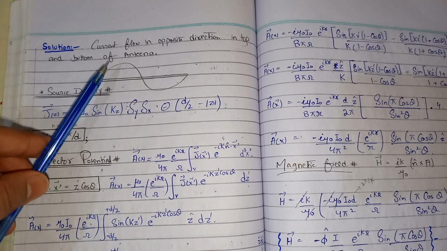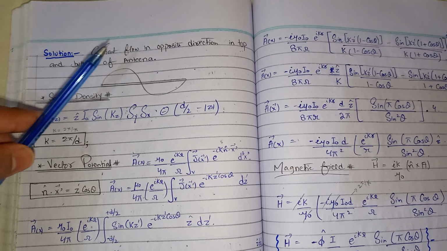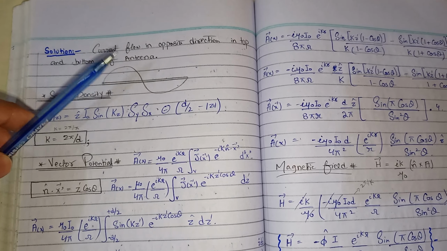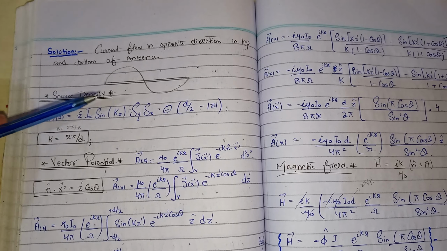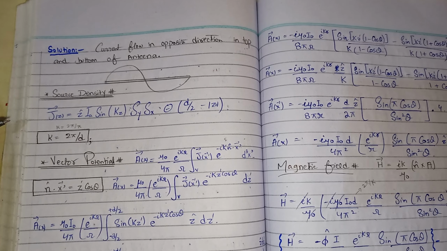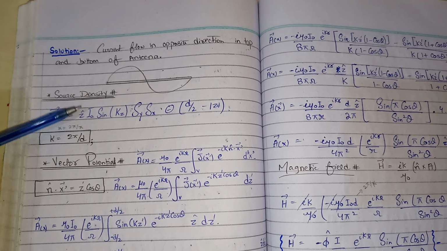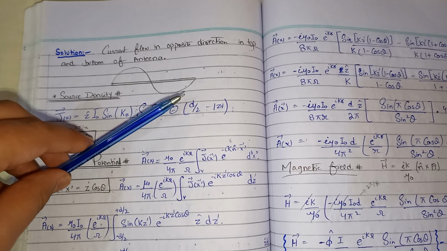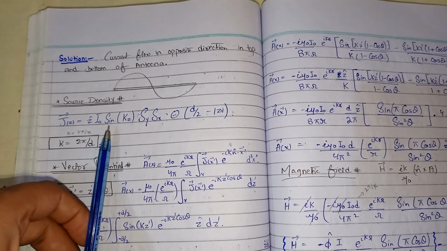In that scenario, when there is a wire and the current is sinusoidal, it flows in opposite directions in the top and bottom halves of the antenna. In that case your source term can be written as: z-hat I0 sin(kz) δ(x) δ(y), over the range -d/2 to d/2. The important part is that you have to know z-hat I0 sin(kz).